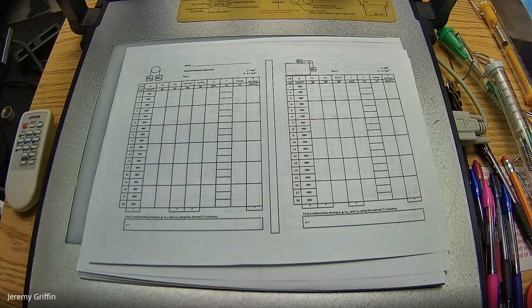All right. You guys have all the lab materials you need back there, and I will walk around and help you guys out.